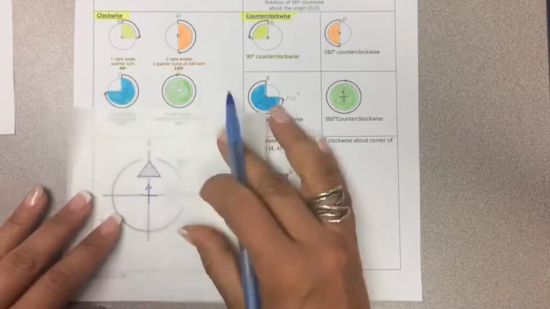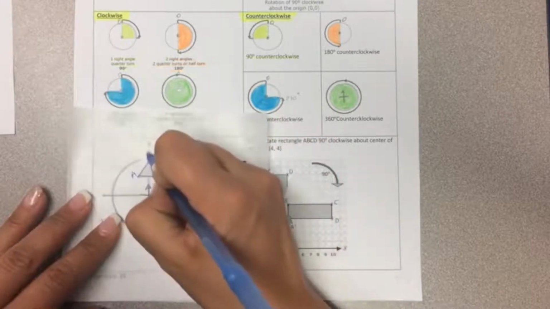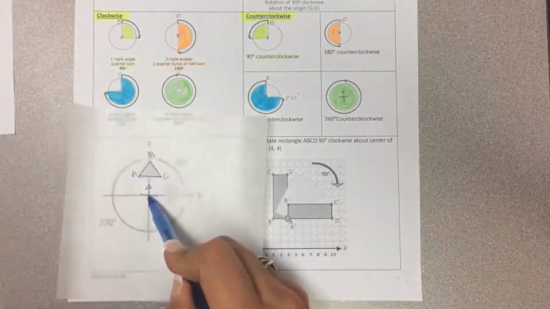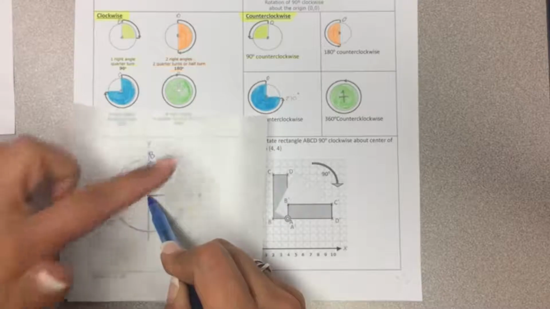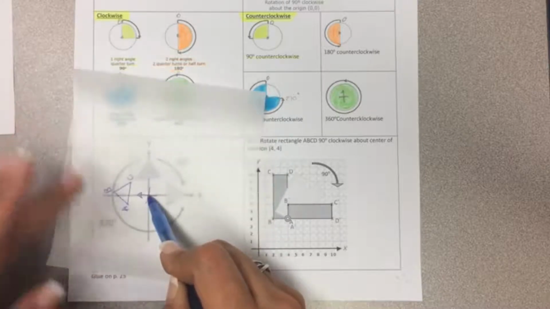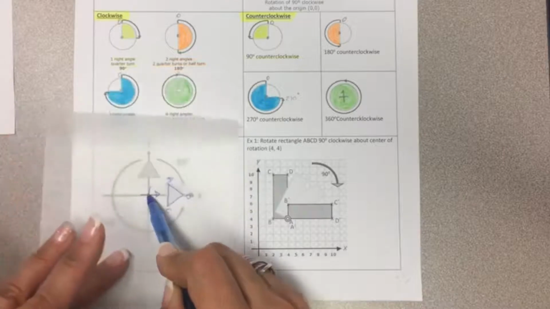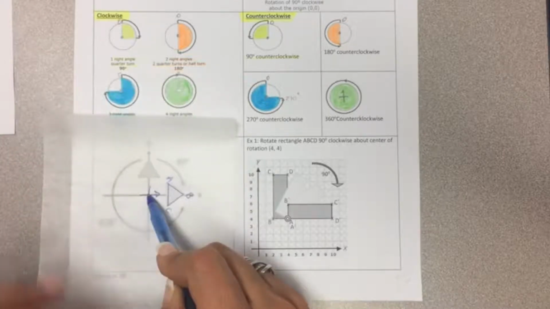Or for the same image, let's say ABC, I can rotate it 270 degrees anti-clockwise or counterclockwise, 1 quarter turn, 2 quarter turns, 3 quarter turns, and I'll end up in the same place.